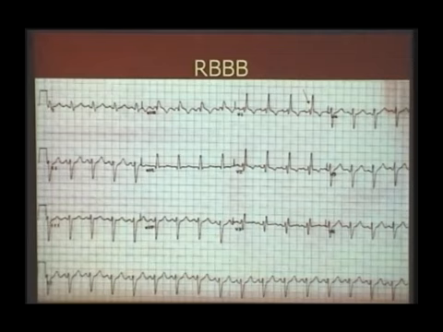Then we must see where the terminal vector is coming. If the terminal vector is coming towards the right side, it is a right bundle branch block. You see it here in V1: the terminal vector is delayed, slurred and positive. So whenever the QRS is widened and there is a terminal delayed slurred positivity in V1, it is right bundle branch block. Terminal delayed slurred negativity in V5, V6 is also right bundle branch block.